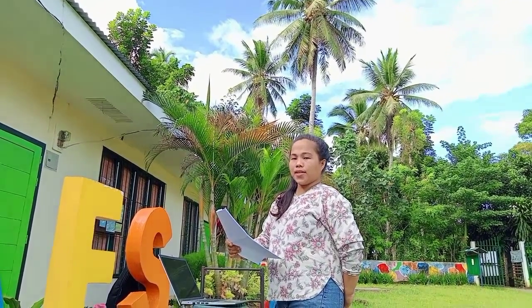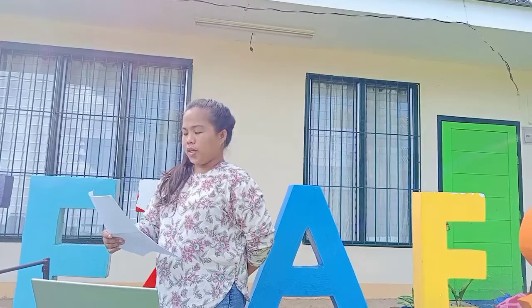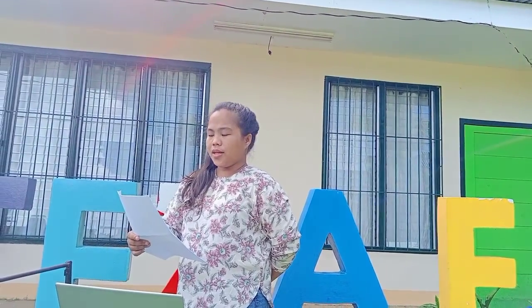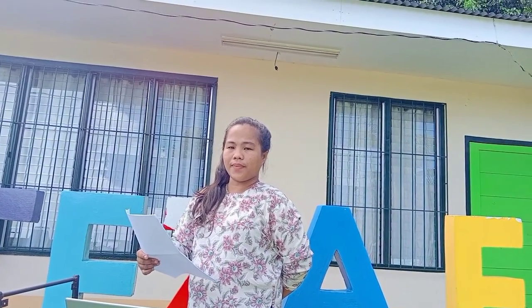Our topic for today is about Piaget's stages of cognitive development. Before we start our lesson, let's have a short discussion about the theories of our scientists. We start with the theory of Freud. Freud is known for his psychosexual theory of development.